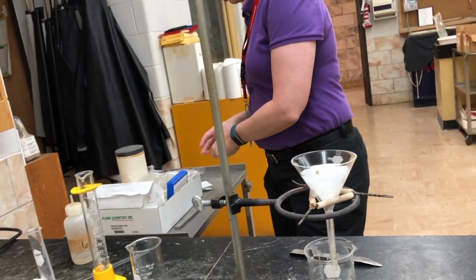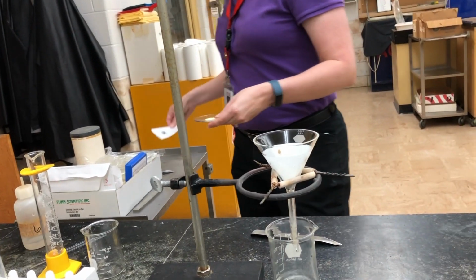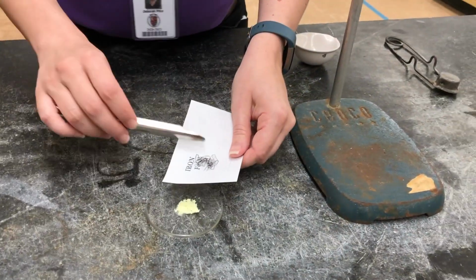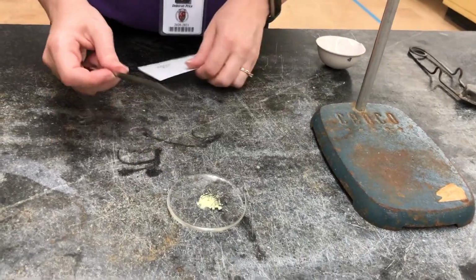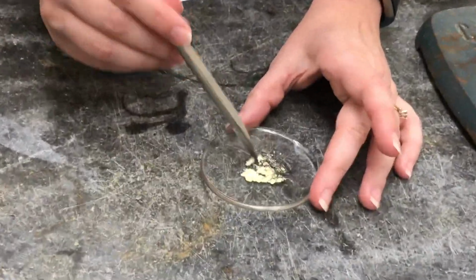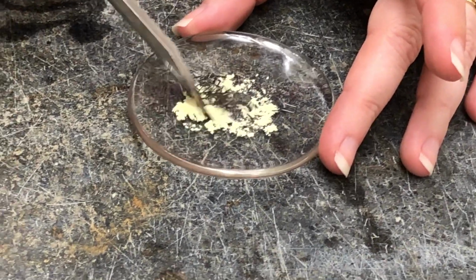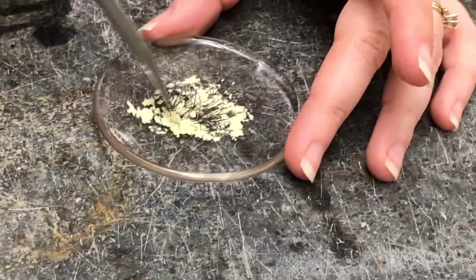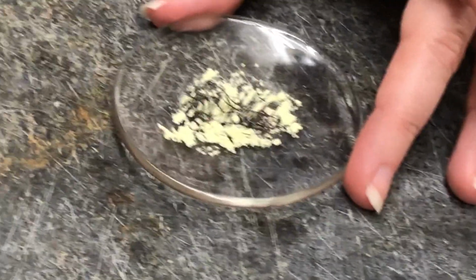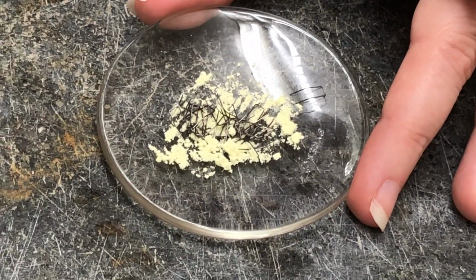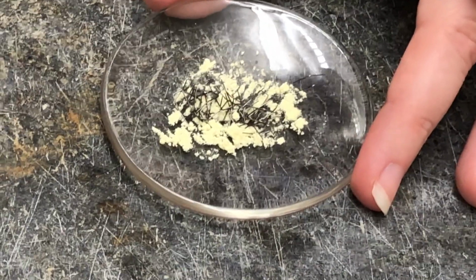We're going to take a look at another combination. We're going to combine sulfur and iron. So mix this up. There's a combination of sulfur and iron.